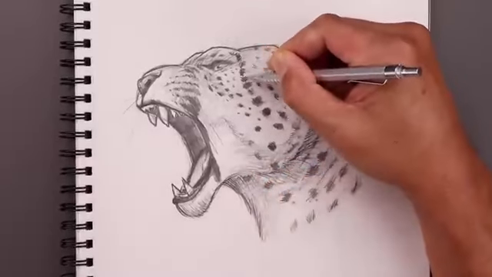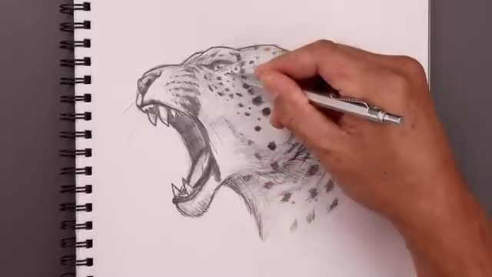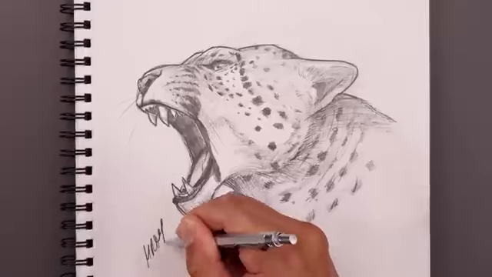Now, as we get near the end, I'll continue to add some more fur textures and add some more detail like the whiskers. And always be sure to sign our artwork. And that's pretty much it.